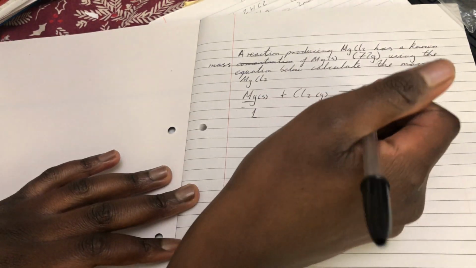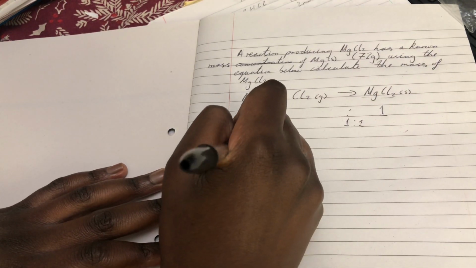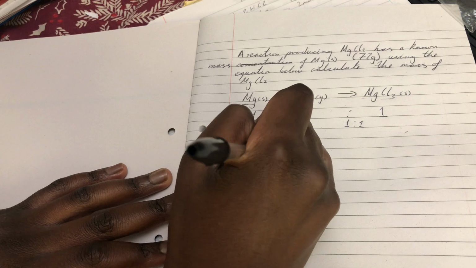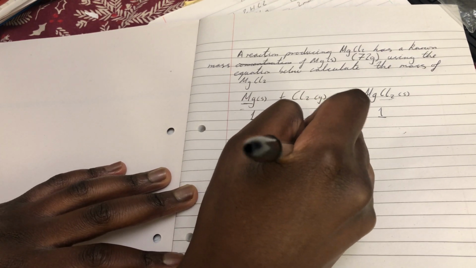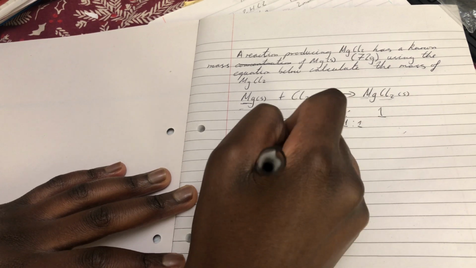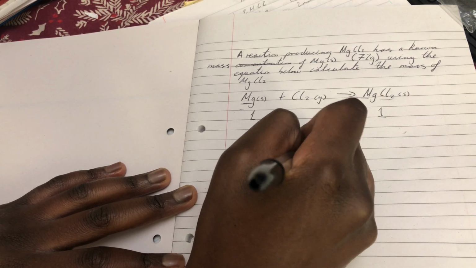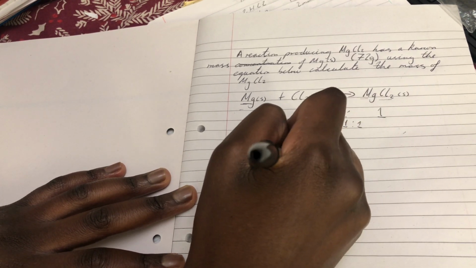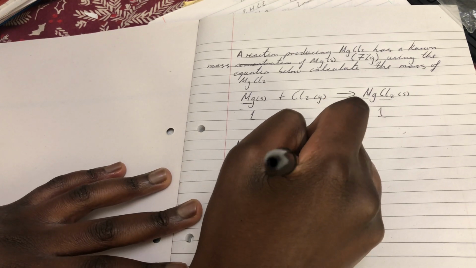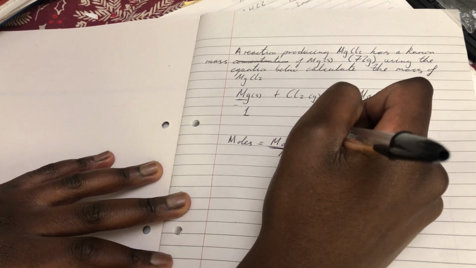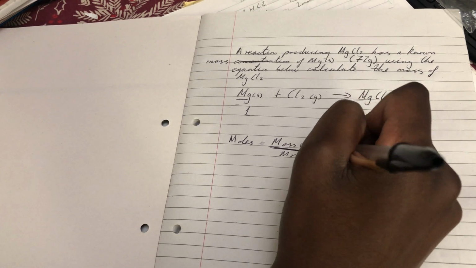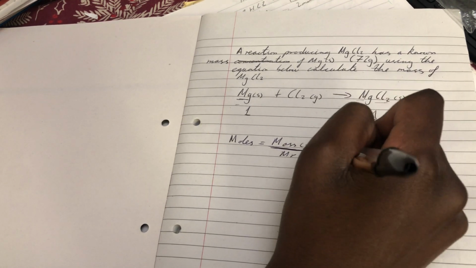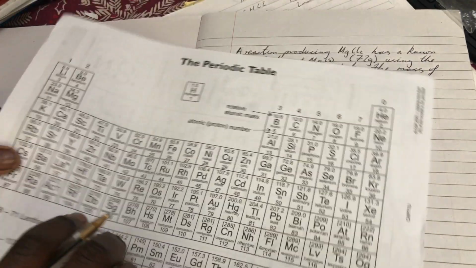So if we find out the moles, they've given you the mass, so moles is equal to your mass in grams over the Mr. We have the mass here, 72 grams, over, let's go to the periodic table.